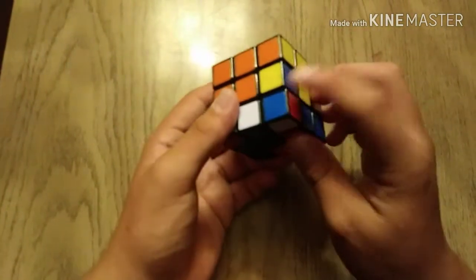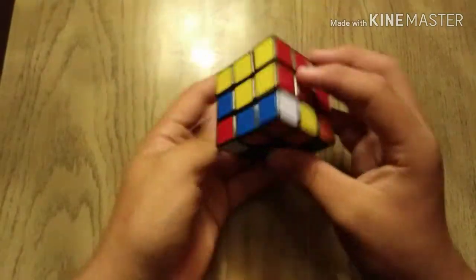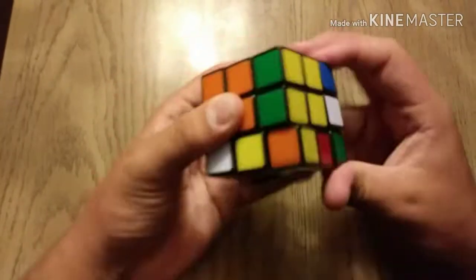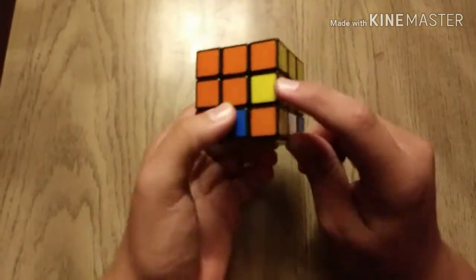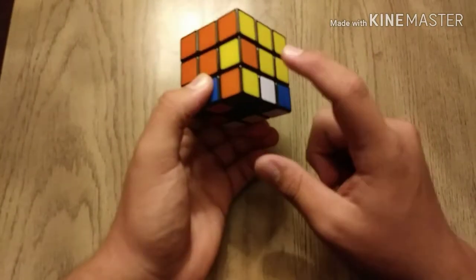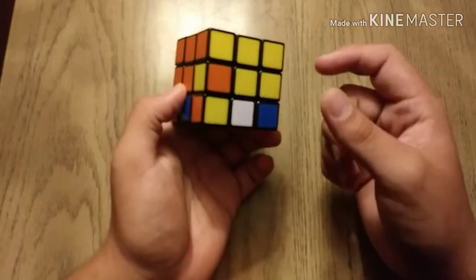Now we're going to go ahead and finish it with this last one. So it's orange and yellow. So I'm going to make a hypothetical situation, if you will. So hang with me. So sometimes it can be placed, but not placed right. So you see how it's orange and yellow? That's also orange and yellow, but as you can tell, it's not the right orientation.